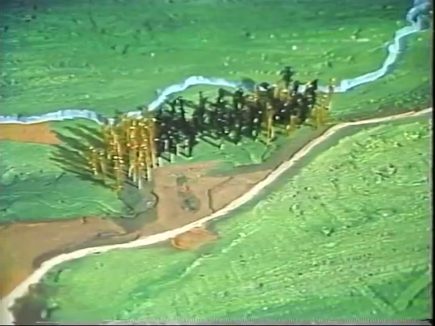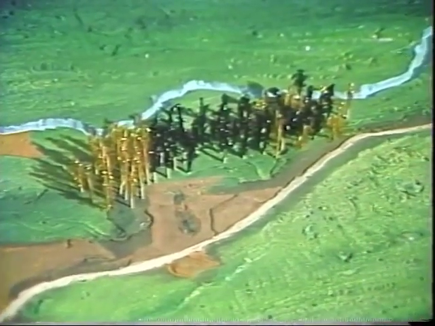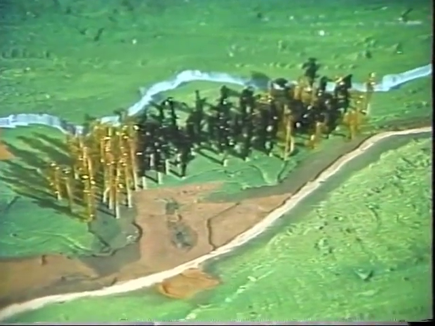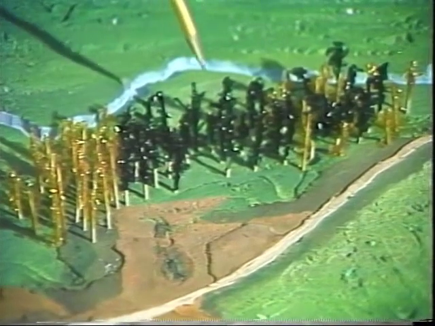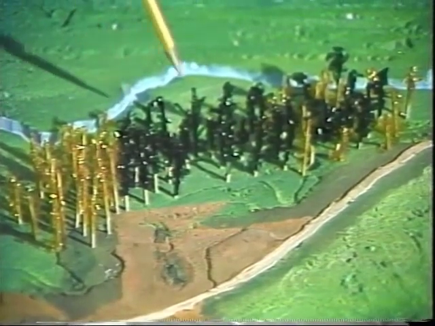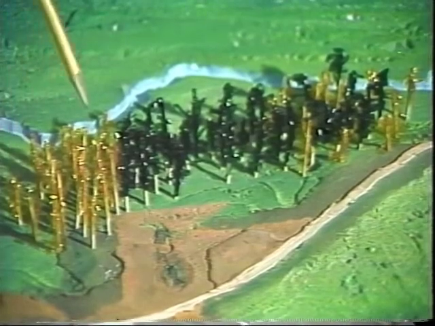So it's important as we develop our management plan to identify each timber stand in the woodlot as well as the other features of terrain that we mentioned earlier. If we take a close look at this model, it may be easier to understand what we mean by a timber stand. On the model, the darker green markers represent softwood trees. The lighter yellow markers, hardwood trees.